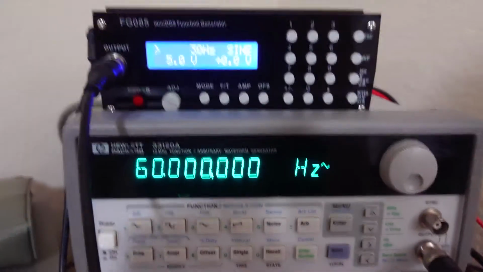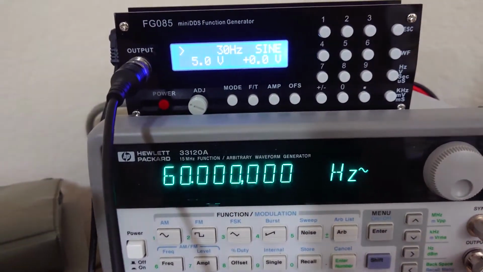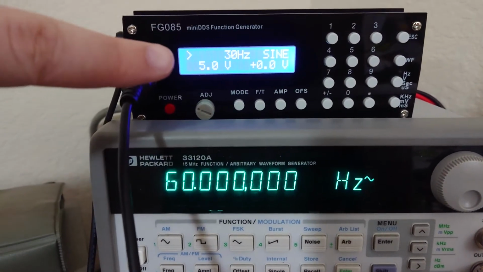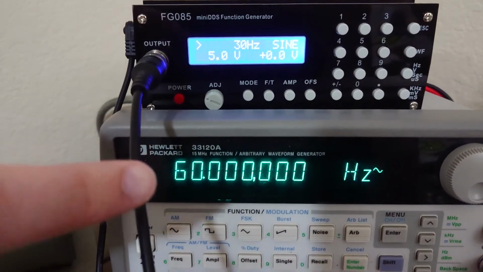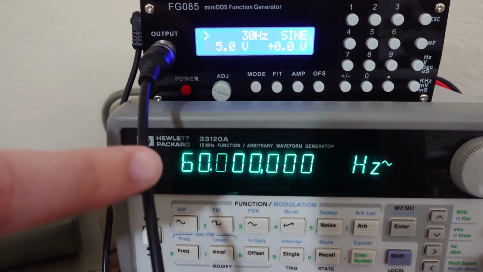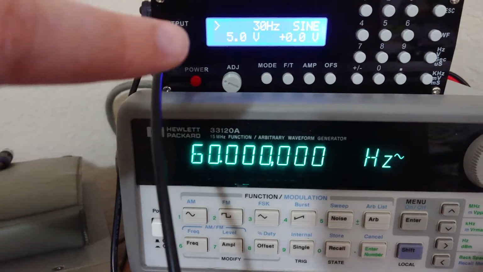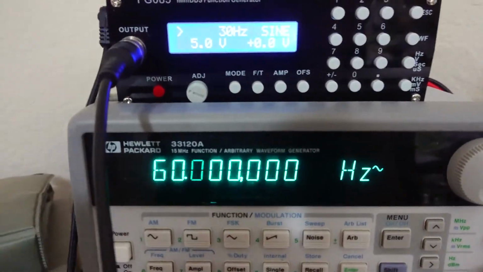So here I have two waveform generators. Both are producing 5 volts peak to peak. And this one is running at 30 hertz, and this is running exactly twice, so an integer 2, the frequency, or 60 hertz. 30 hertz, 60 hertz.